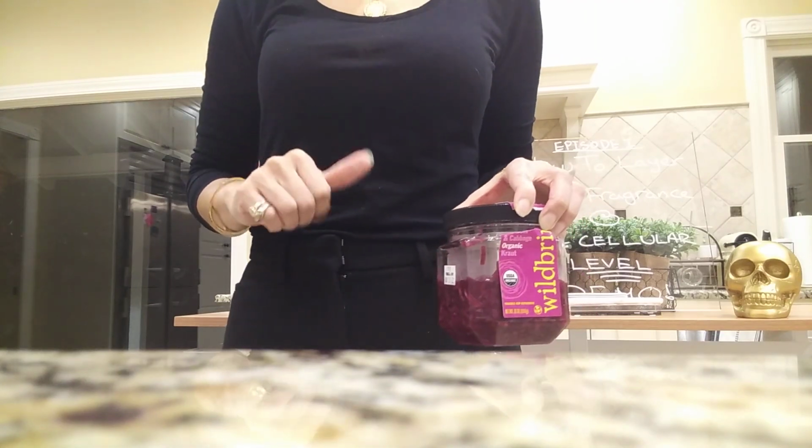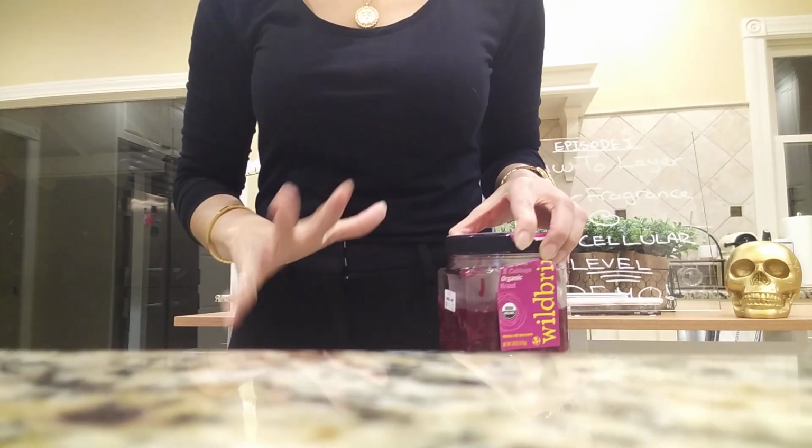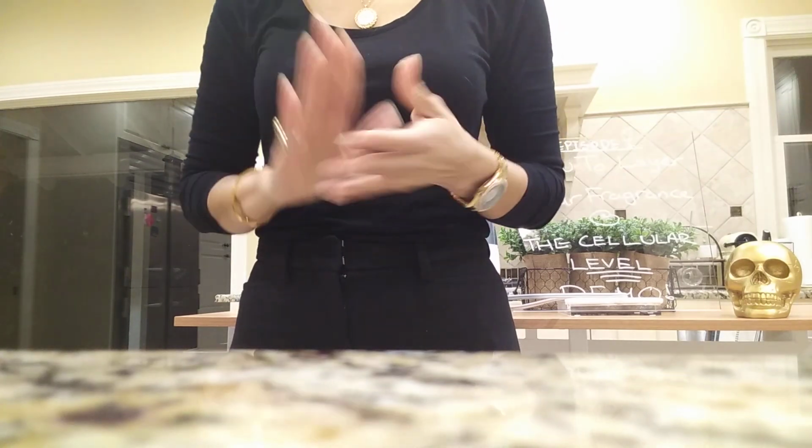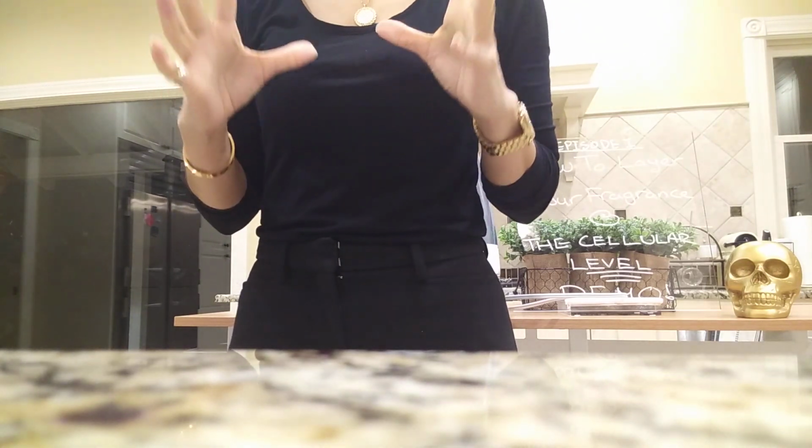Another way to get probiotics is through kimchi. Again, that is a fermented cabbage as well that Korean people use and they eat with their food, right? So that's another thing that you can do.